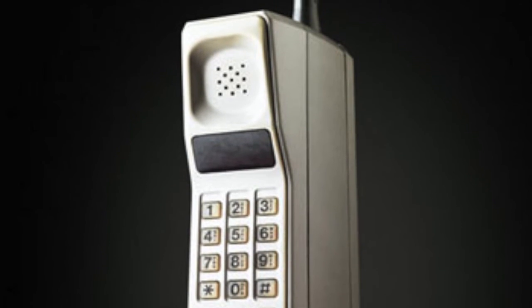Martin Cooper of Motorola made the first handheld mobile phone call on a prototype Dynatag model on April 4, 1973. A handheld mobile radio telephone service was envisioned in the early stages of radio engineering.